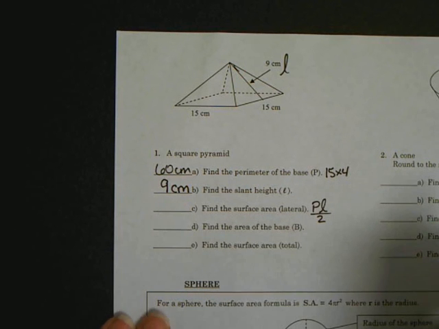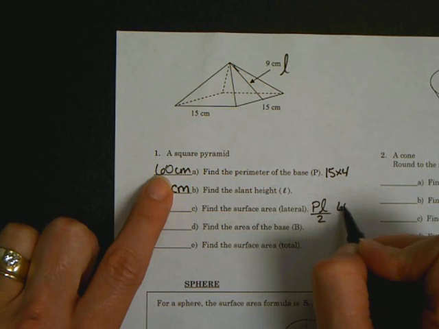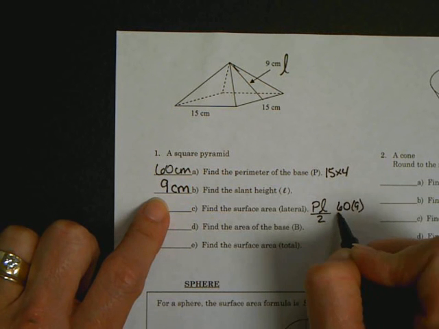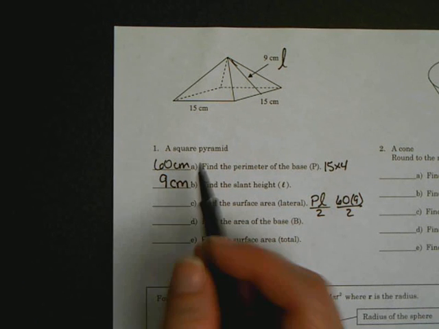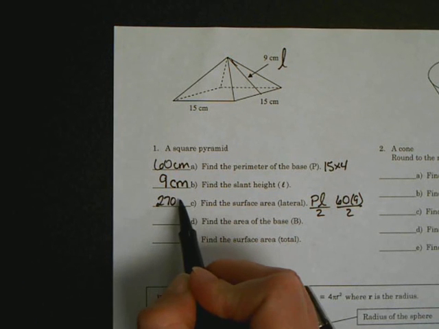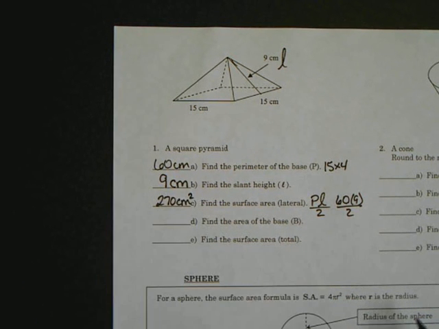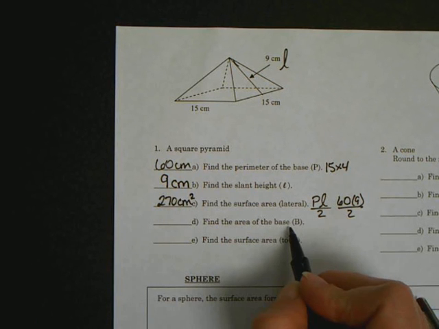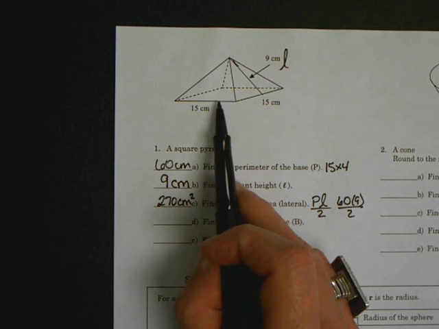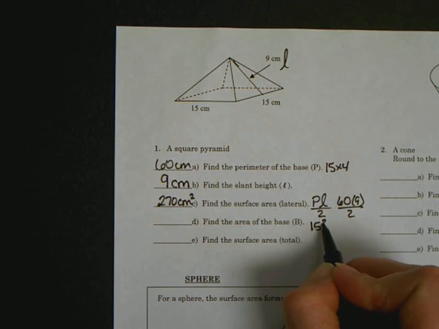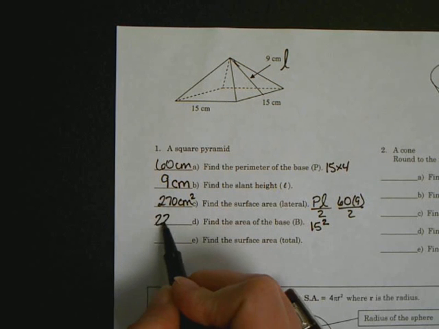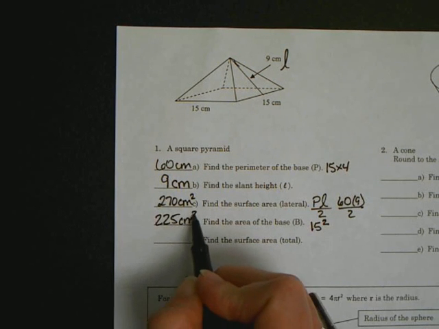The area of the base: the figure is a square, so that would be 15 squared, or 225 centimeters squared. So now, find the surface area total. We add up the lateral plus the base, and that would give us 495 centimeters squared.